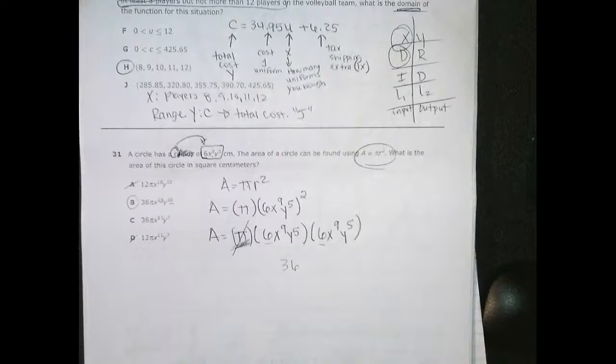Question 31. A circle has a radius of that. The area of the circle can be found using that formula. What is the area of the circle in square centimeters? There's your formula. If this is the radius, and I actually scratched out the rest of this so you could just see R, this is the R part. So this fits right here. And if you notice, I rewrote it. And this means there's 2 of them.